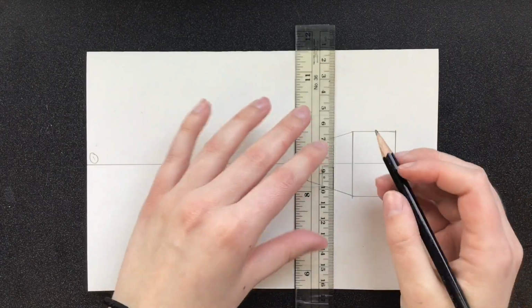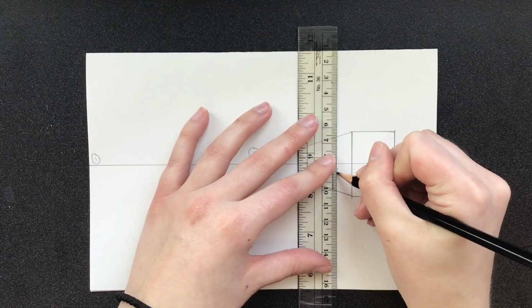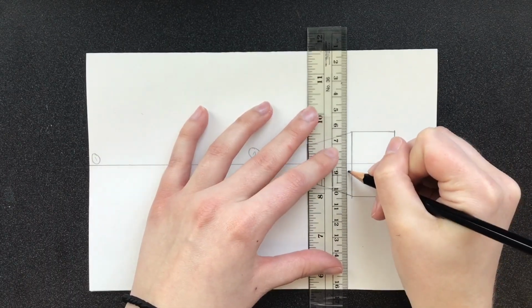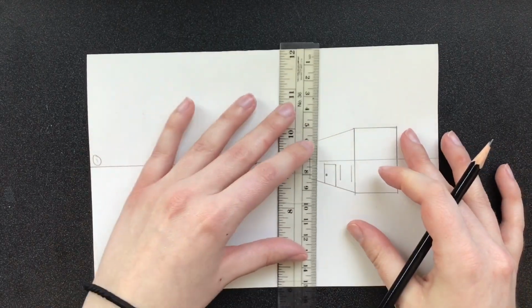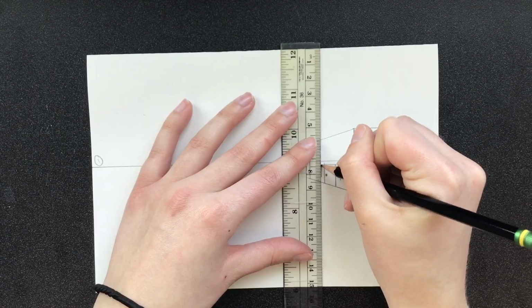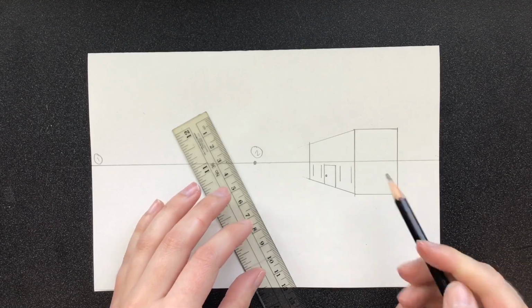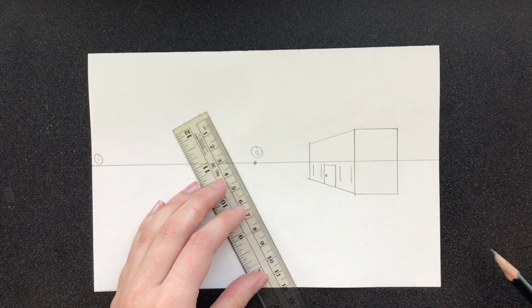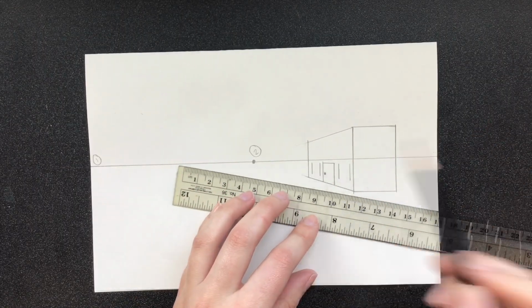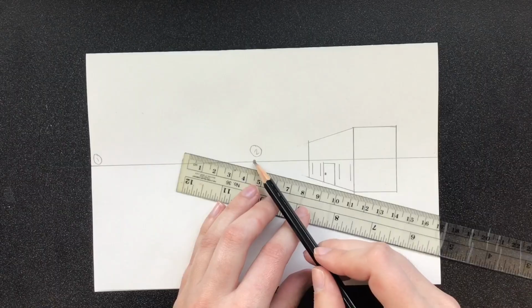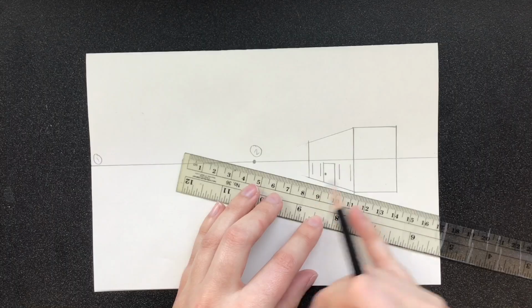Now we are going to draw 2 windows on the first floor. We're going to make this a 2-story house. So I'm going to draw another 2 vertical lines in between the door and the right side of the house. And then I'm going to do the same on the other side. And again, for the top and bottom of these windows, we must use our vanishing point because it's on the side of the house that's going back in space. So I'm going to tackle both of these windows at the same time. I'm going to line my ruler up with the vanishing point and the right side of the right window.